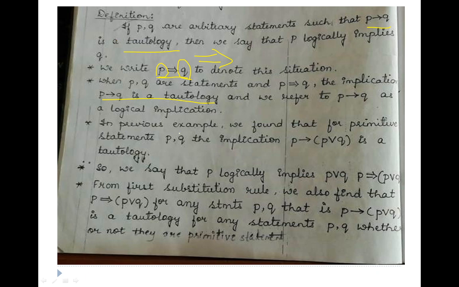In the previous example, we found that for primitive statements P and Q, the implication P implies P or Q is a tautology. So we say that P logically implies P or Q. That is the representation we will have.